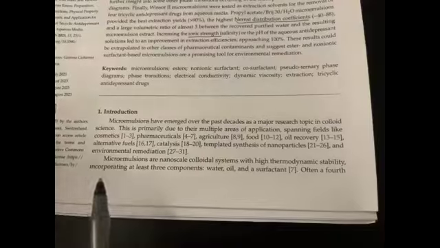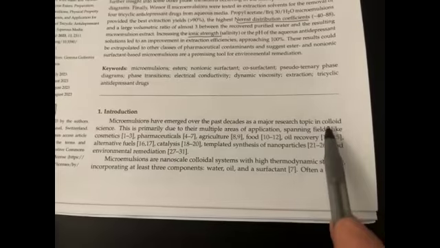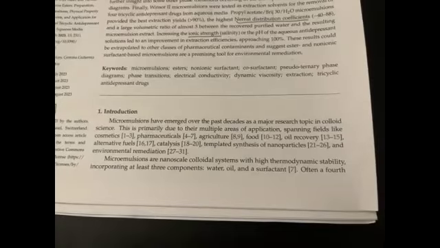And there's much more to say, of course. A colloid itself is something that's small enough that it is unaffected by gravity. So these are nanometer scale to hundreds of nanometers oftentimes.